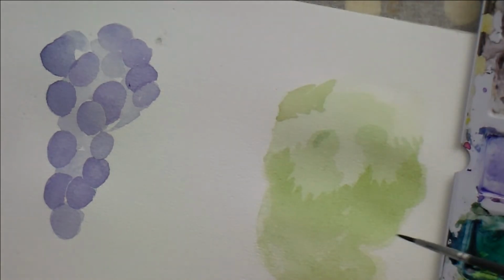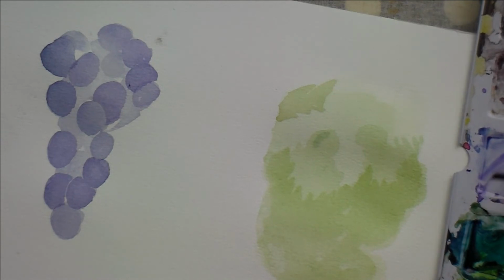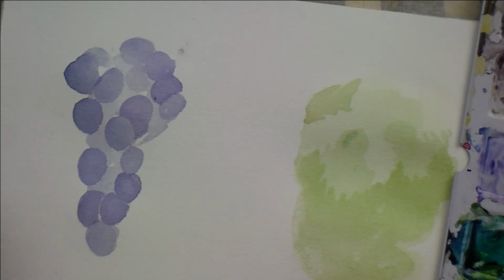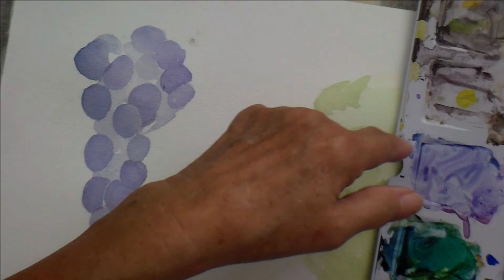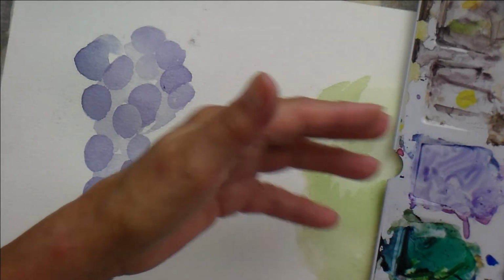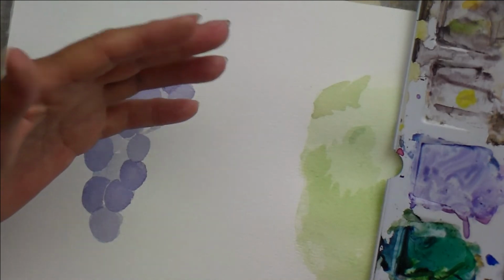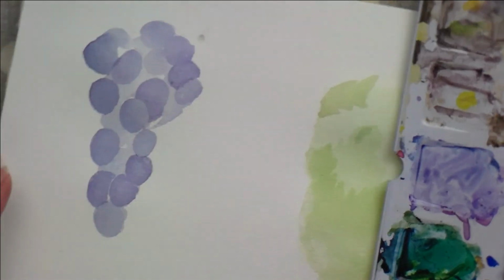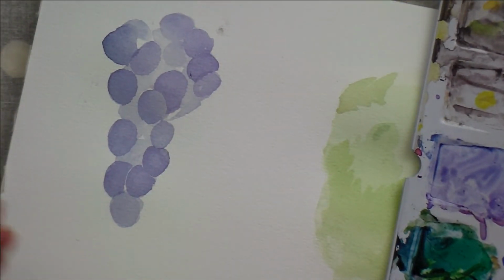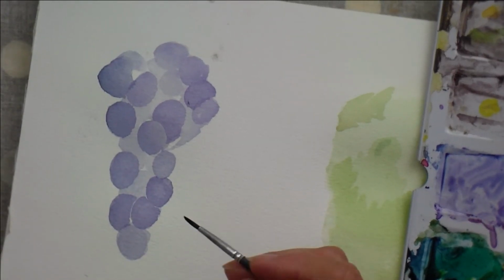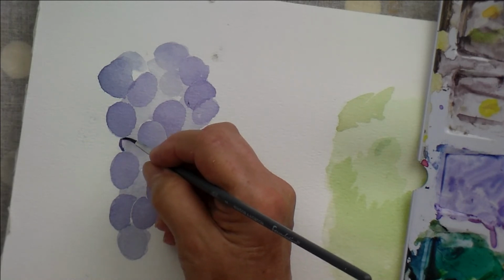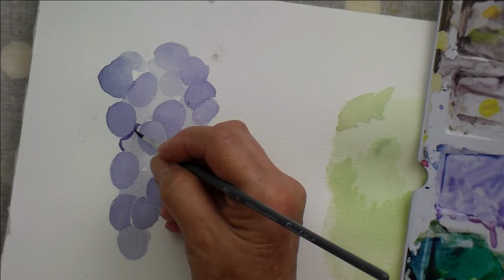Right, I'm going to go to a smaller brush now. Doesn't have to be this size, be whatever. Also remember that if you leave a puddle of wash for a period of time and it dries out and you reactivate it with water, you will have made the colour more concentrated because the water will have evaporated out, and now you're adding more water, so there will be a variation. Now I'm going to go in and do a leaf here. Not a leaf, sorry, a grape.